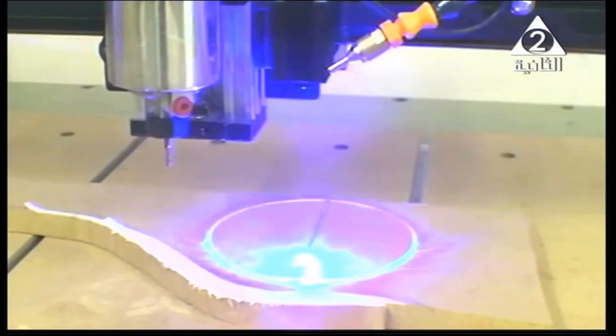Let me say it again: because laser is highly directional, laser has military applications, such as precision guidance and smart bombs and laser radar.